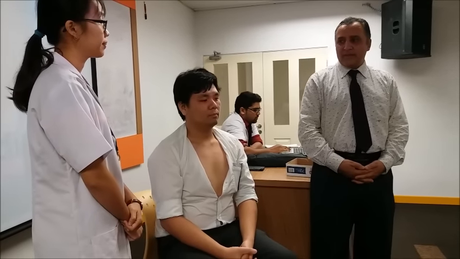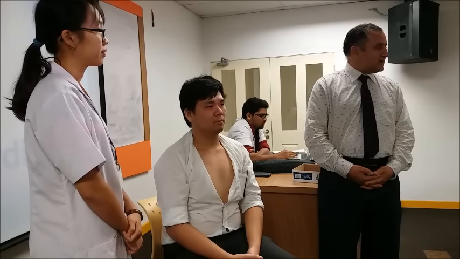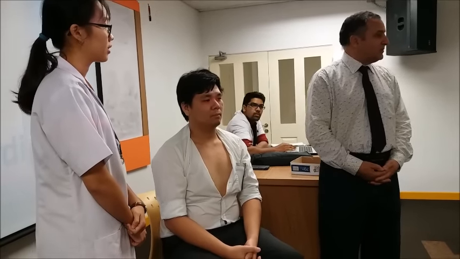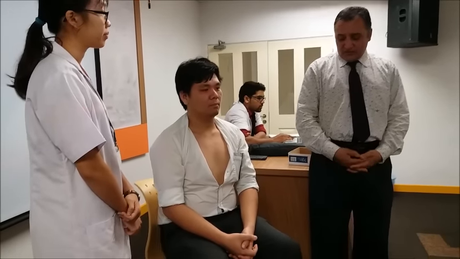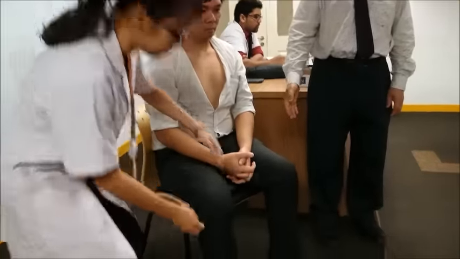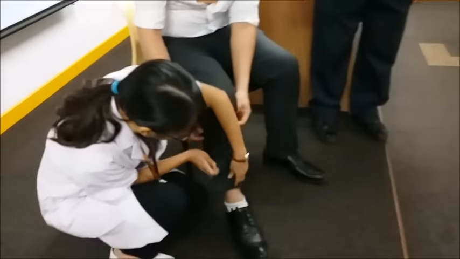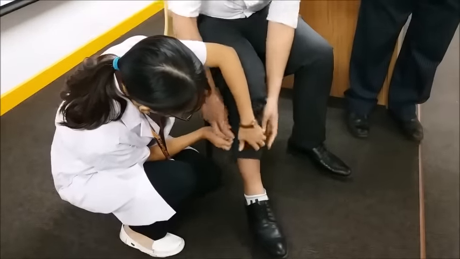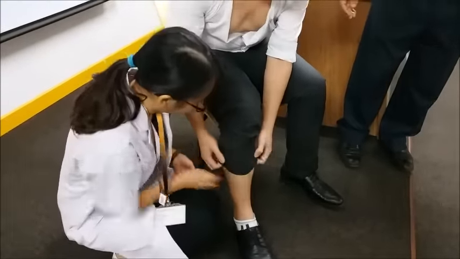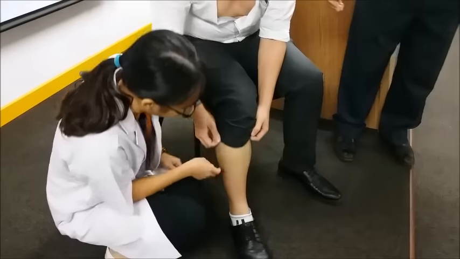Then what else? What else for the peripheral signs? So she has to look for any peritibial edema. So she looks for any peritibial edema. We see the skin is normal.